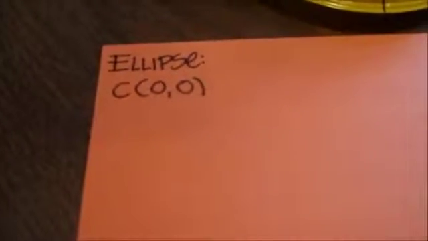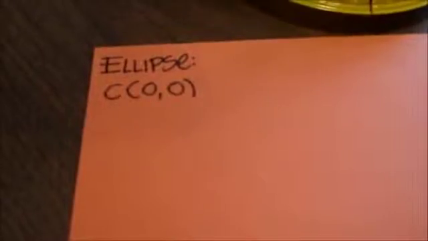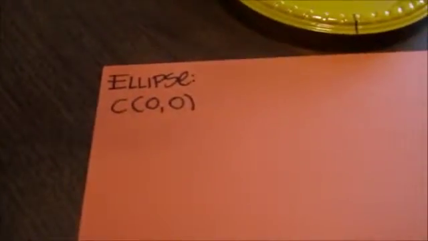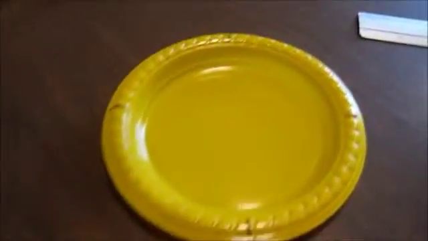Hi guys, today I will explain to you the last topic we saw, ellipse. And a very easy way to explain it is using some food. For this one I will use some Twinkies. I will place the Twinkie at the center 0,0 that I draw on a plate.